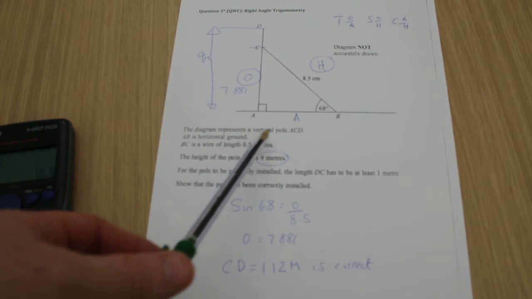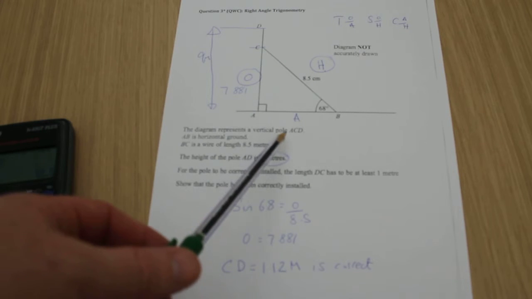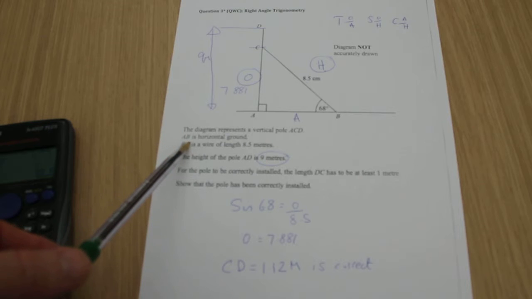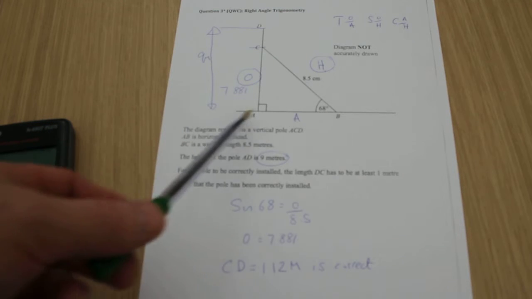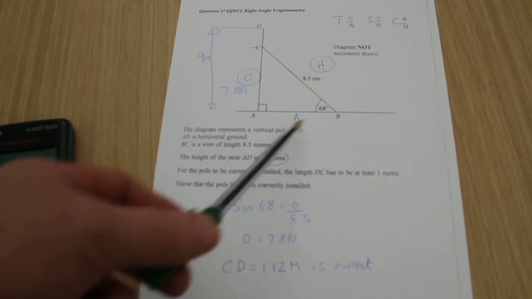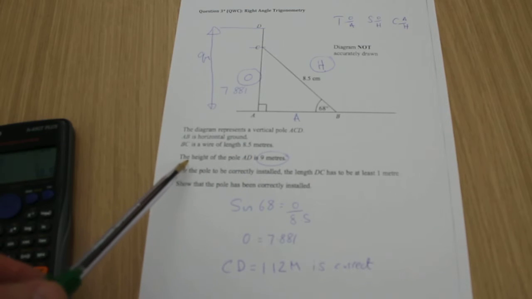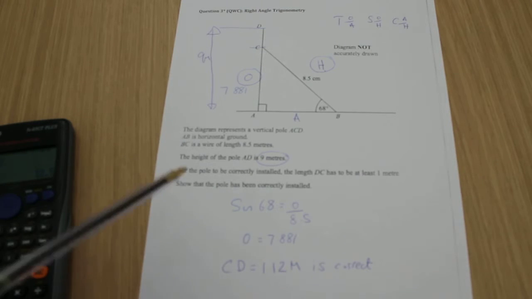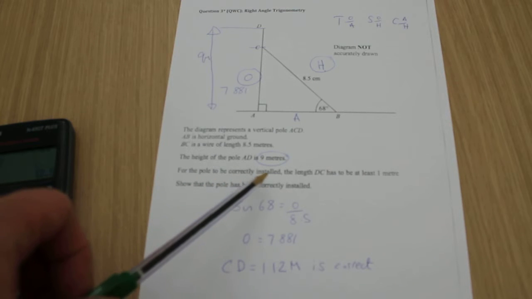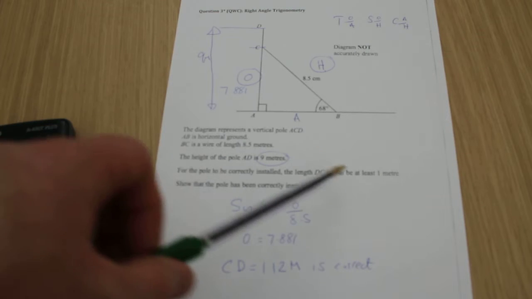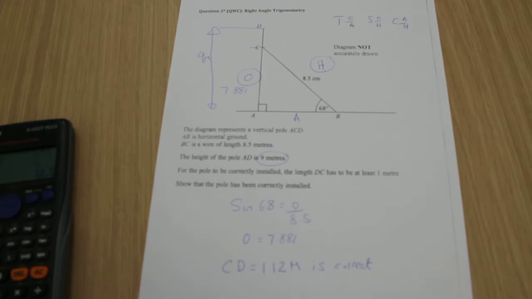The diagram represents a vertical pole, which is A, C to D. AB is a horizontal ground. BC is a wire of length 8.5 meters, which we've been given there. The height of the pole AD is 9 meters, so this distance from here to here is 9 meters. For the pole to be correctly installed, the length DC has to be at least 1 meter. Show that the pole has been correctly installed.